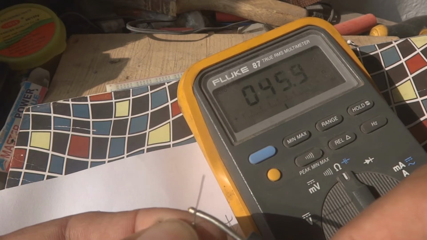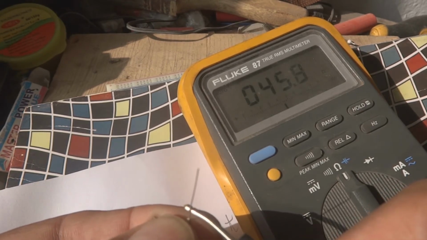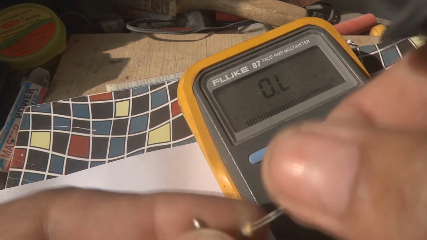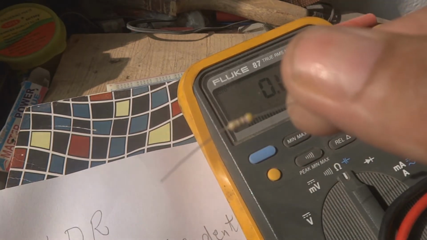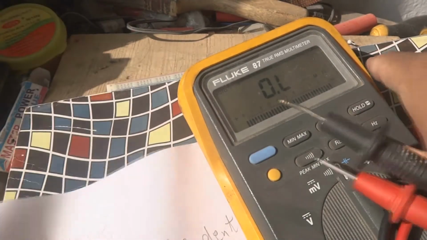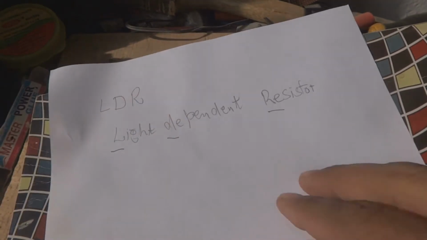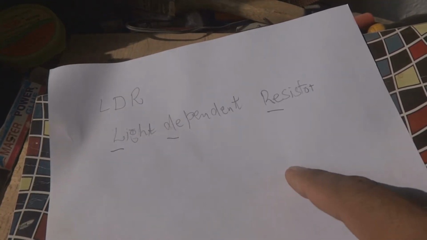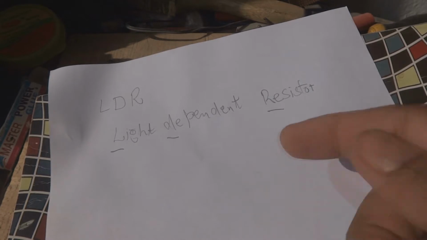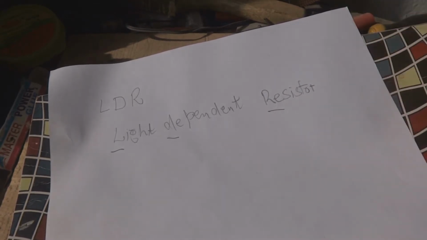You can see 45.9 or 46 ohm. So this is close to 47 ohm and this is fixed. You can purchase any resistance for a fixed value. These are very commonly used in circuits. But LDR is a special kind of resistor which is used where we are working with light and dark.